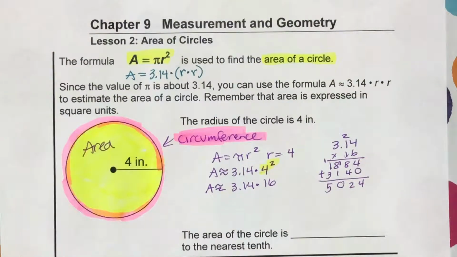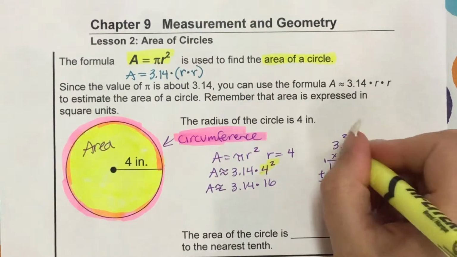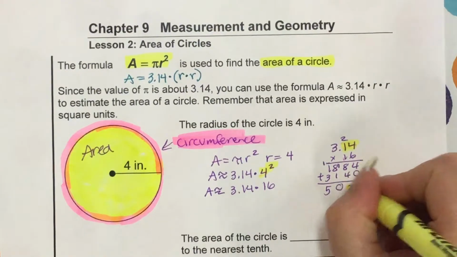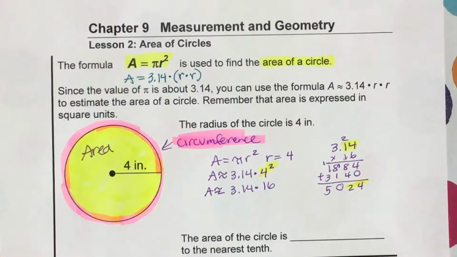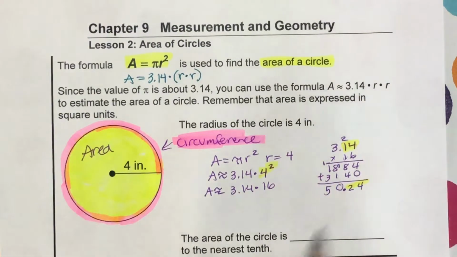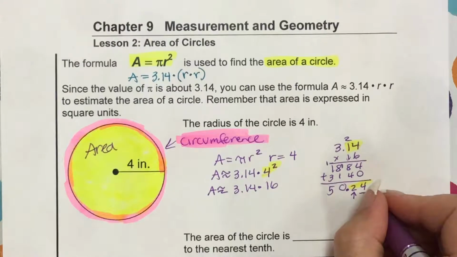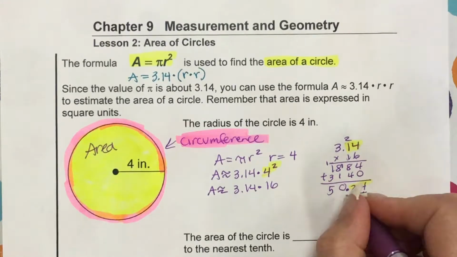Then we just need to know the amount of decimals, and right here there's 2 decimal places, so that means our answer has to have 2 decimal places. So our answer is 50.24, but it wants us to find the area to the nearest tenth. This is the tenth right here, which means we have to look here, and this has to be a 5 or above to round this up.